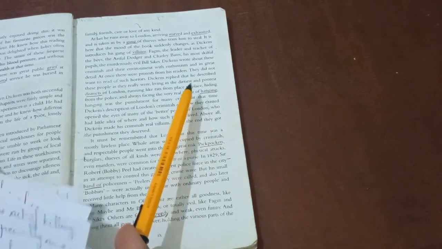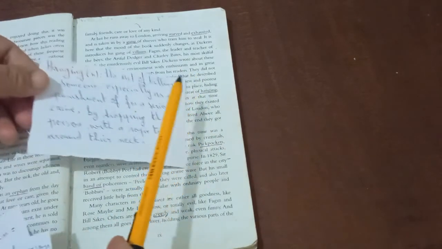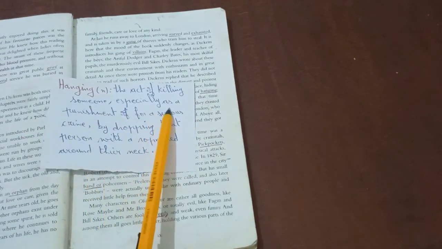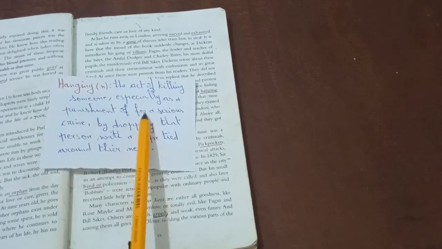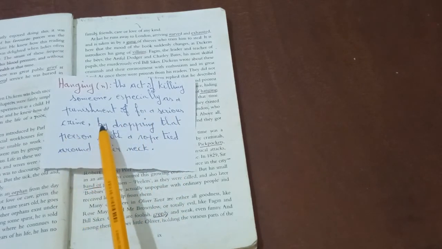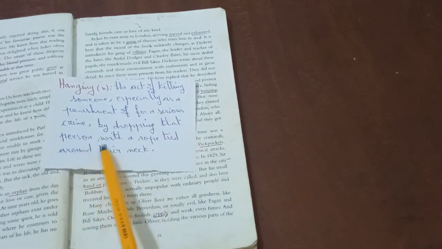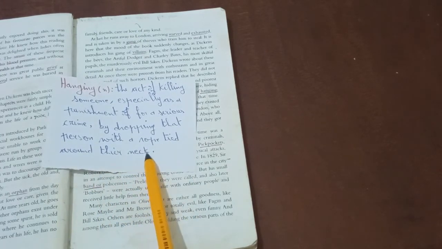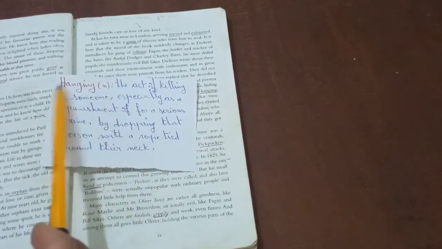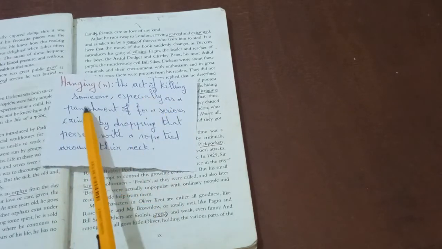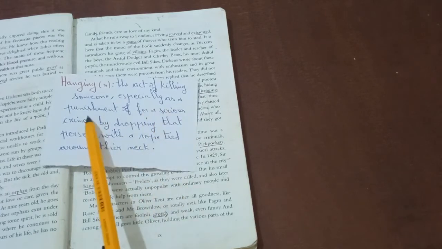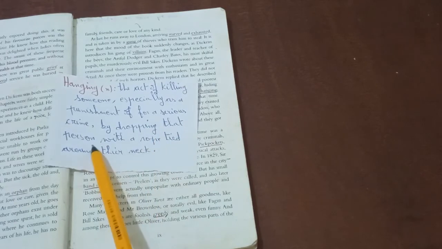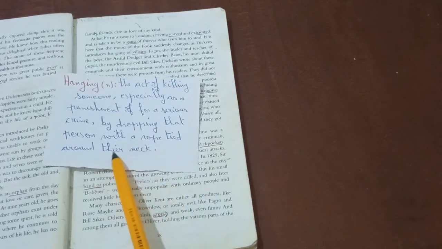Hanging, it is the act of killing someone, especially as punishment for a serious crime, by dropping that person with a rope tied around their neck.